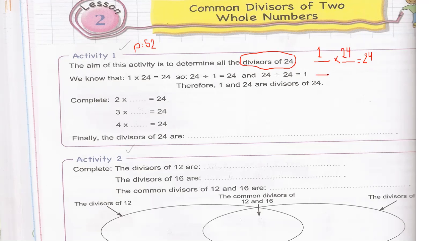Then, do we have 24 in table 2? Is 24 divisible by 2? Yes, because the ones digit is an even number. If you look at the ones digit, it is 4, so it's an even number. So it's divisible by 2, so 24 is in table 2. Now, I will check which number we multiply by 2 to give us 24.